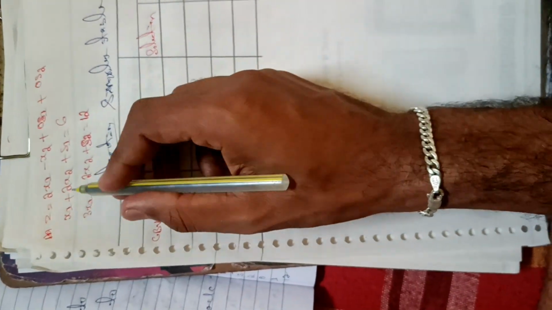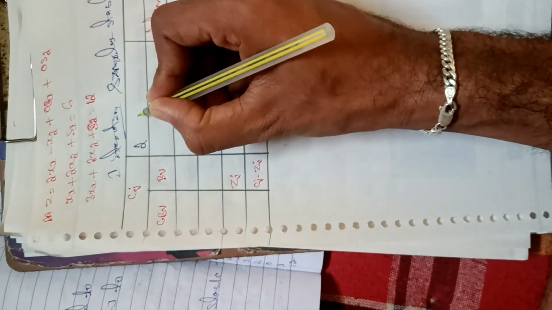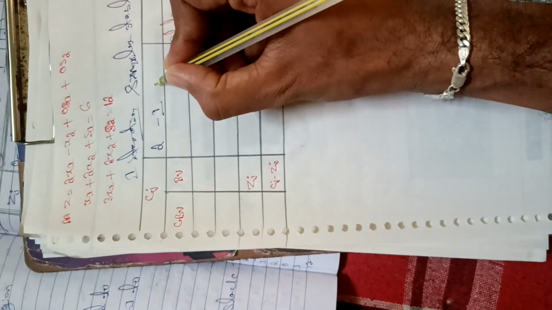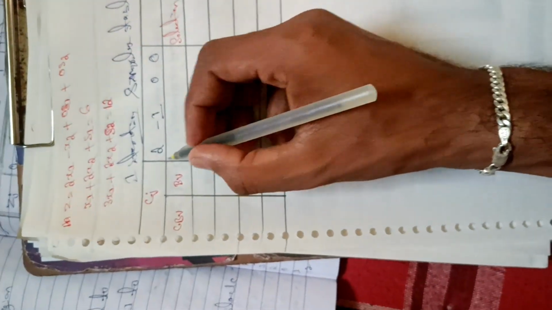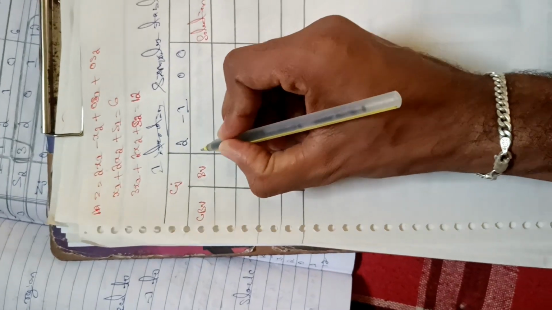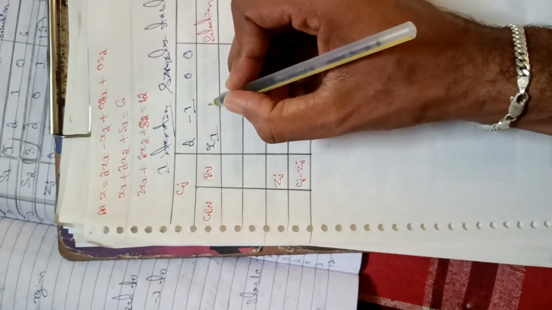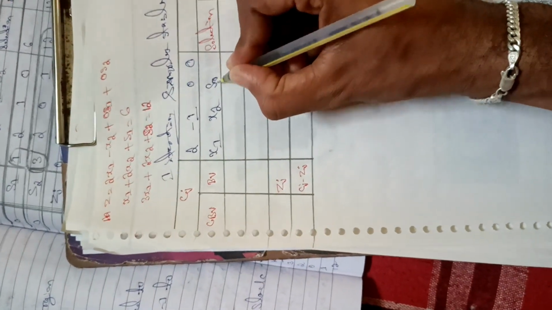Here we need to write Cj, the coefficients of the variables of the z value. What are the coefficients? First one is 2, then minus 1, then 0, and the other one is 0. After that the basic variables: for 2 the variable is x1, for minus 1 it is x2, and 0 for s1 and s2.